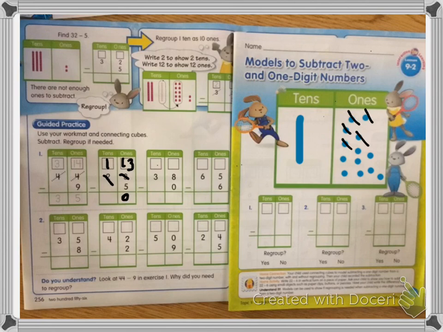Ooh, yikes. Try that 8 again. It's hard on this iPad. And 1 minus 0 is 1. So my answer is 18. All right, let's try the next one.